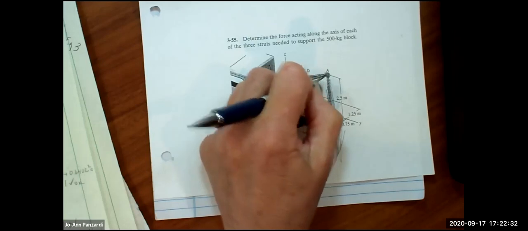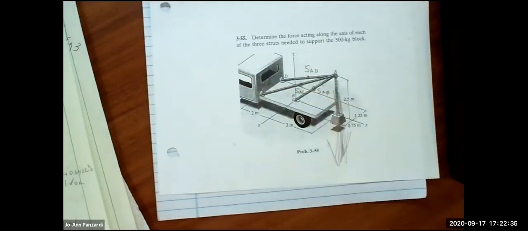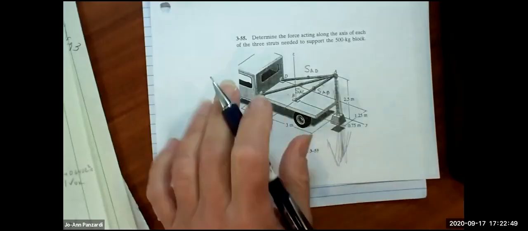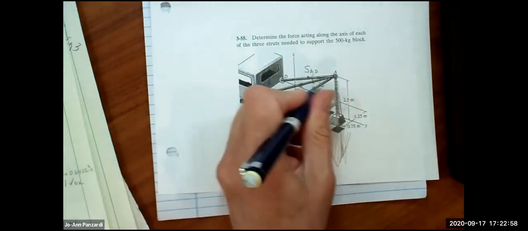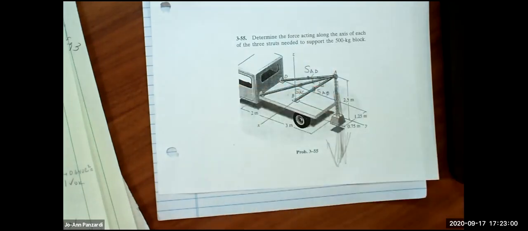Jack, when we draw tension, how do we draw it? Which direction is tension drawn in? Away. Tension is always drawn away. So if I draw AB away, AC away, and AD away, they're all drawn in tension, right? Correct, Jack? If I drew them all away, they would all be drawn in tension. Is that correct? Yes.